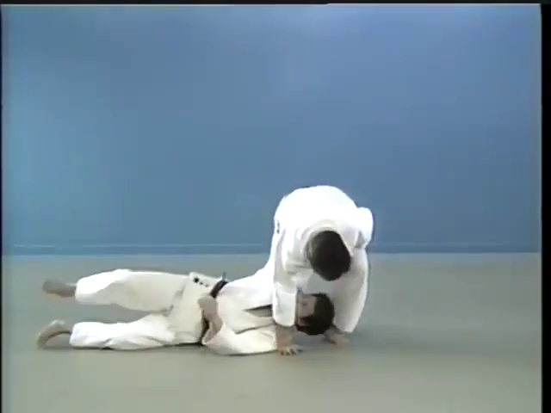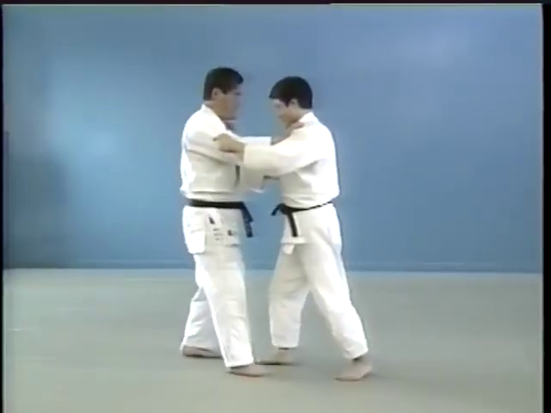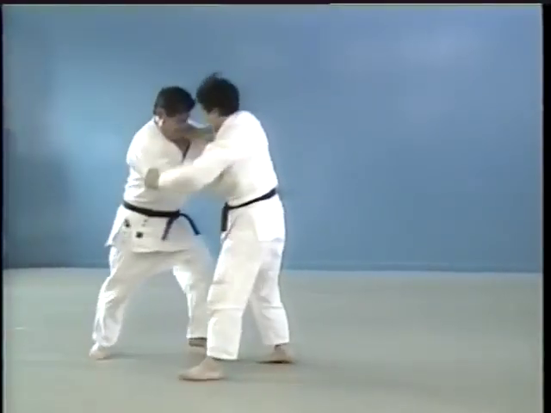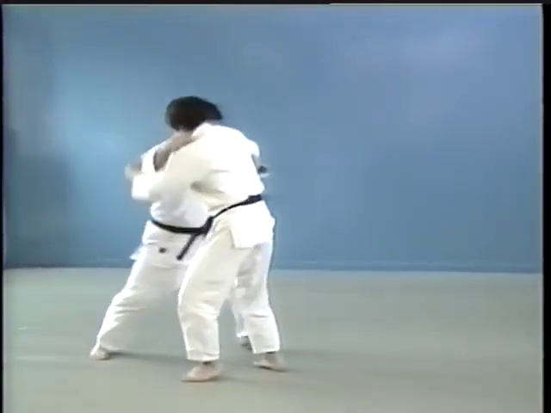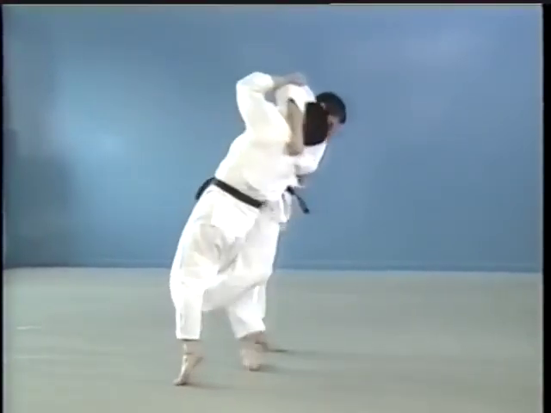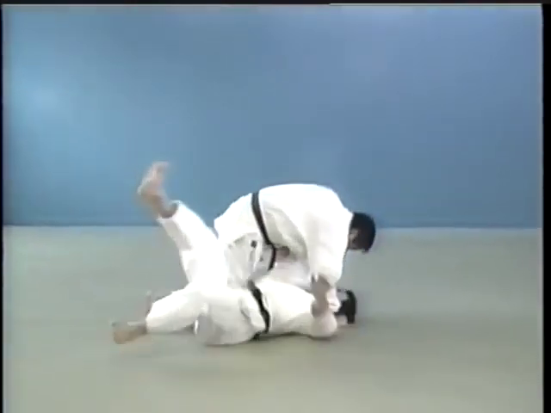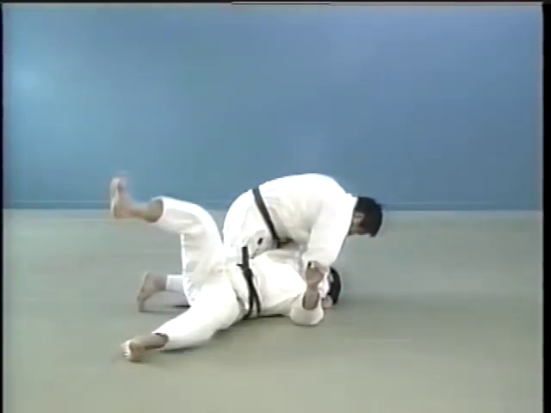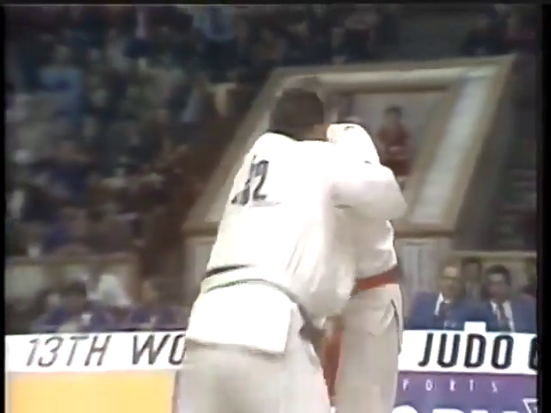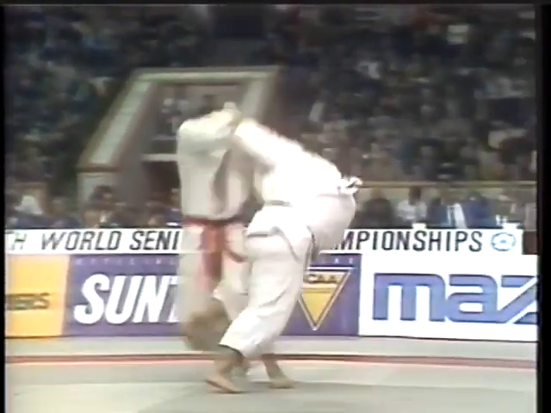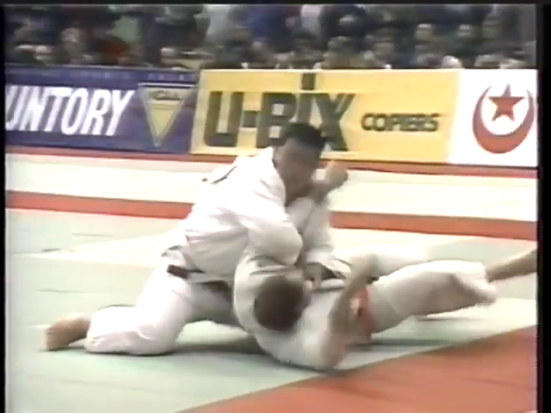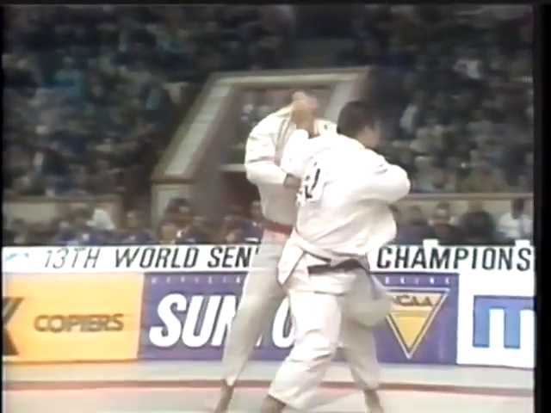An Osoto otoshi applied while holding your opponent's neck. With Osoto otoshi, you press your leg down against your opponent's thigh from behind to make him fall backwards.